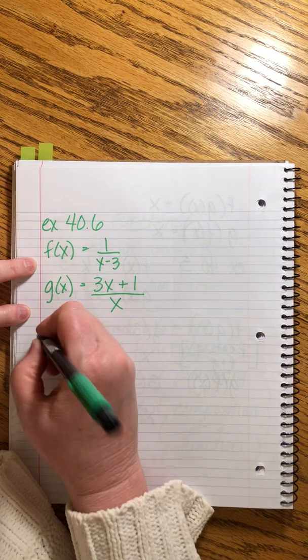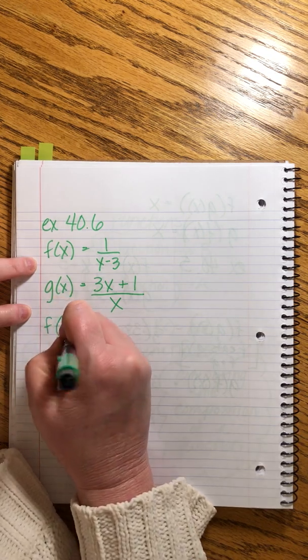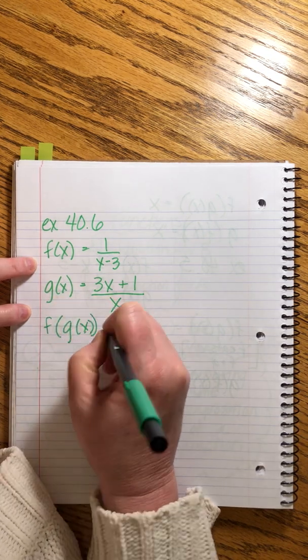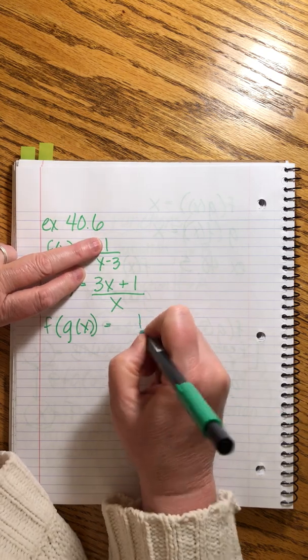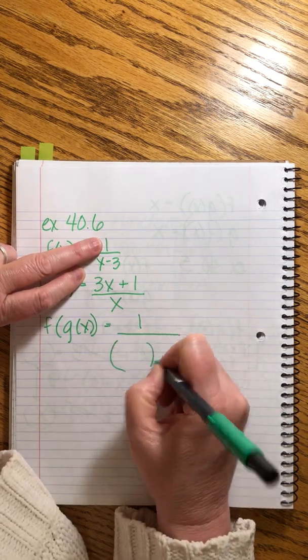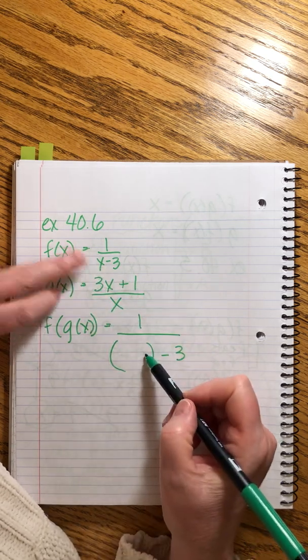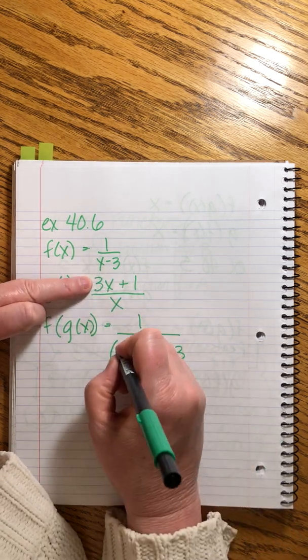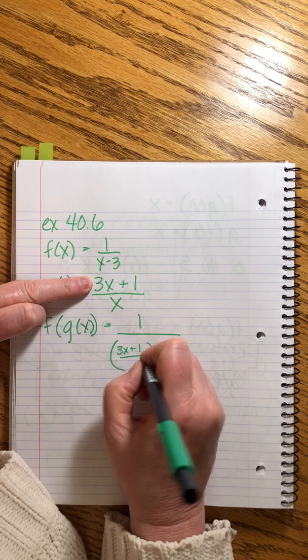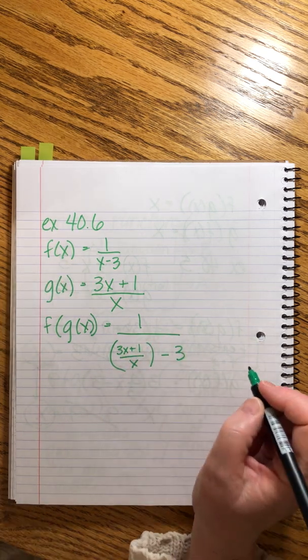All right, so let's try the first one. F eats the g of x. So, okay, so we're going to do 1 over something minus 3, right? That's the f function with a hole in its x, and then we plug the g of x in. 3x plus 1 over x.